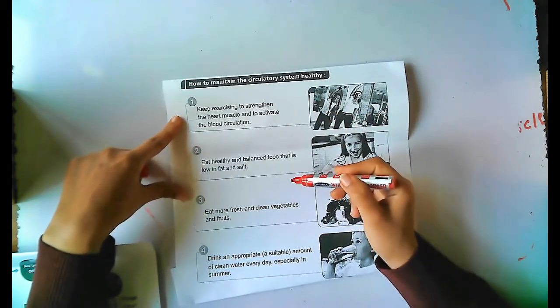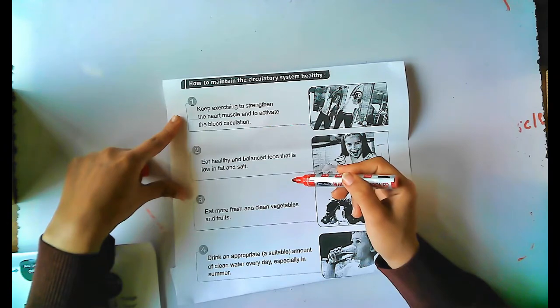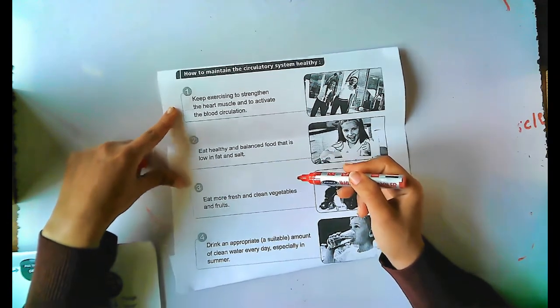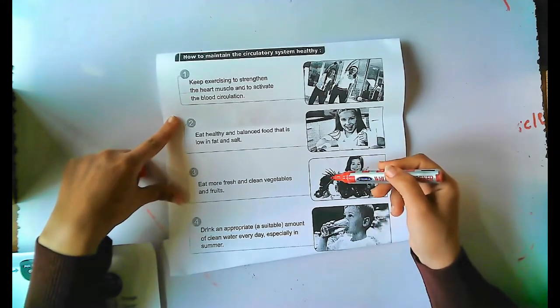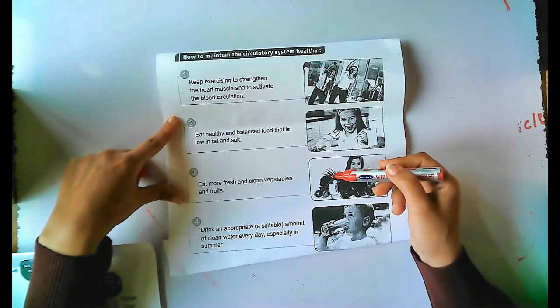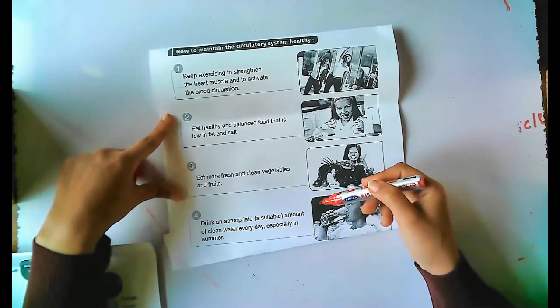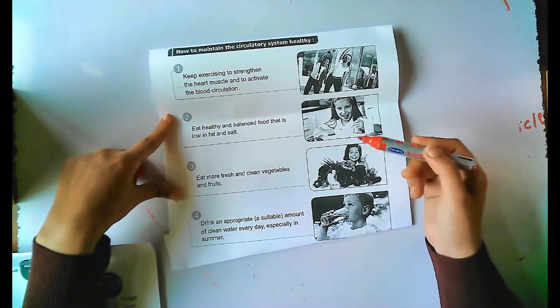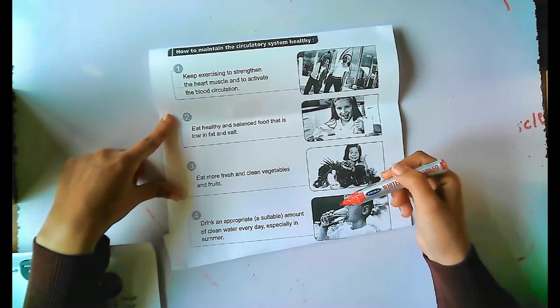You have to eat healthy and balanced food that's low in fat and salt. Eat more fresh and clean vegetables and fruits. Drink an appropriate amount of clean water every day, especially in summer. This is the way to keep the circulatory system healthy.